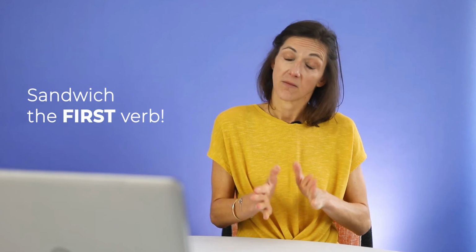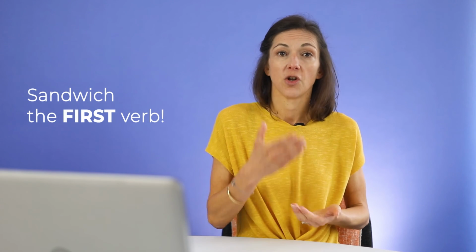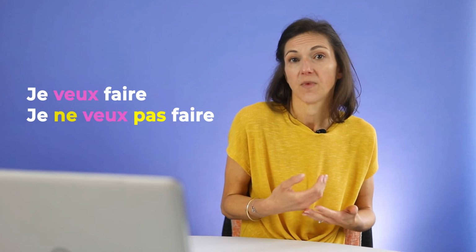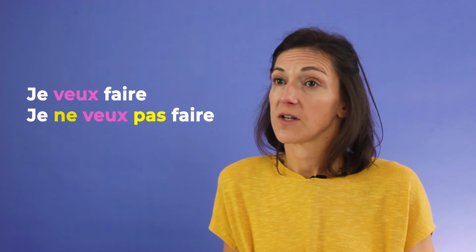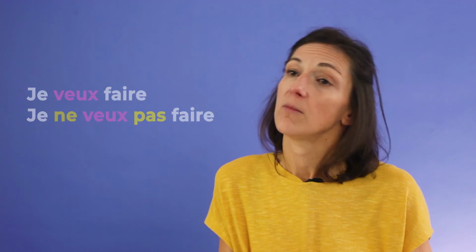Where will you put the ne and the pas? Yes, correct. You will put it around the first verb. Je ne veux pas faire. I don't want to do. And again, you will do it for je peux faire. It will become je ne peux pas faire. You only sandwich the first verb. So what do you think? Pretty straightforward, isn't it? I don't want this lesson to be too comprehensive for you.